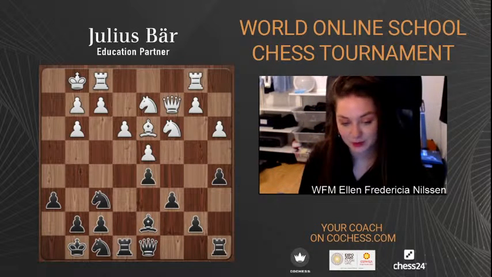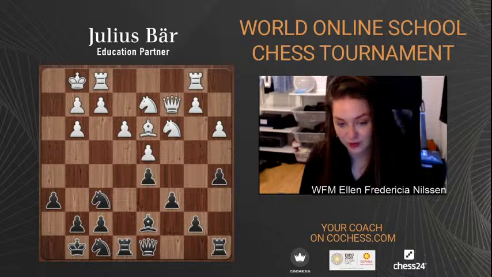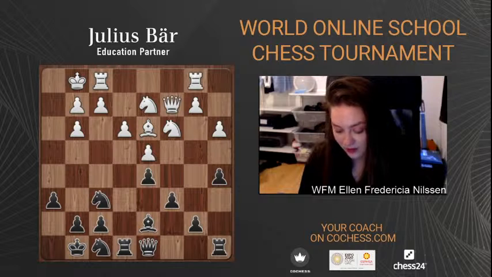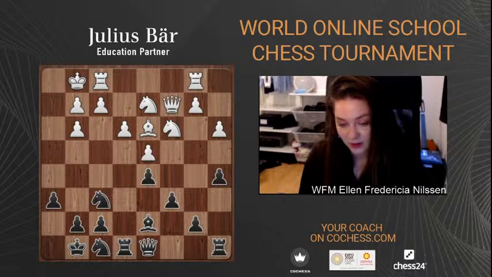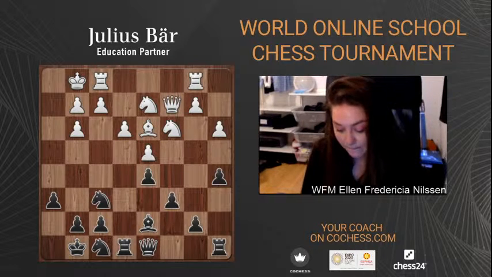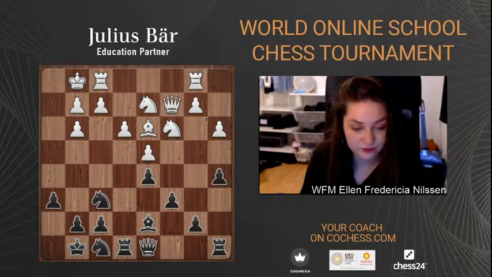In that position there was just simply nothing to do because the pawn on d5 was too weak. If the pawn had been on e6 instead of d5, the position would have been objectively a draw. But when the pawn is as weak as it is on d5, there's nothing to do.